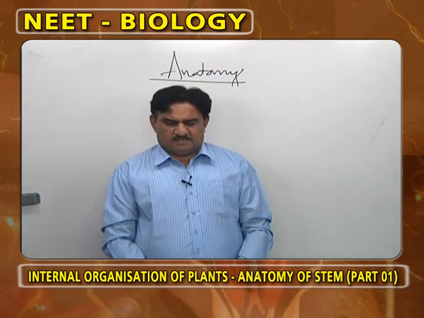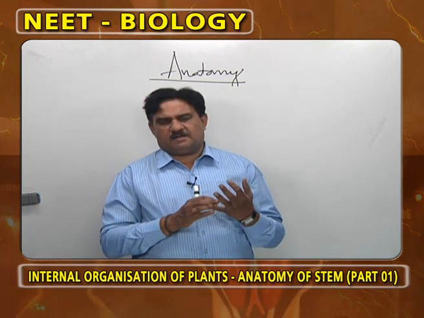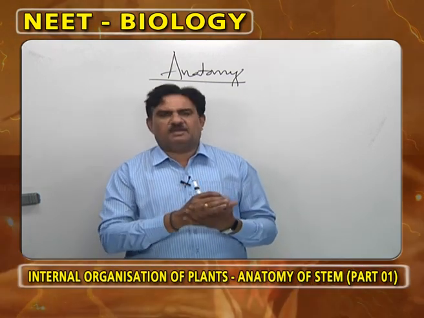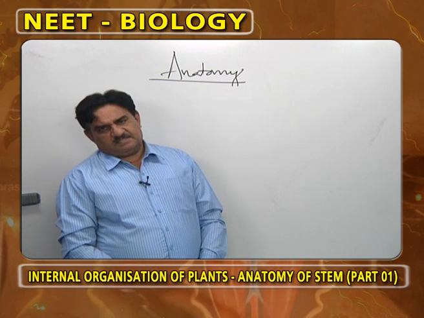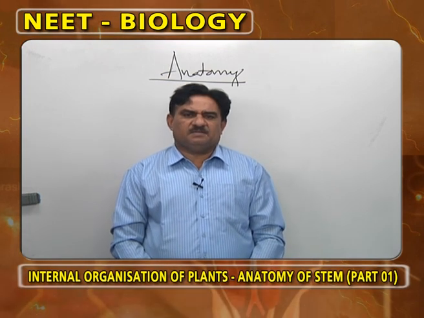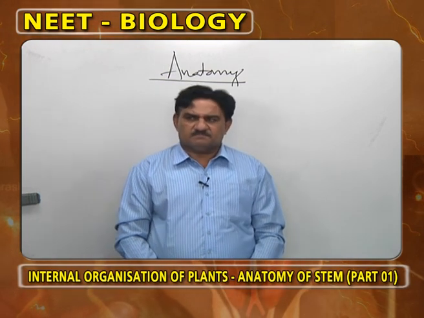Then second, in monocot stem, general cortex, endodermis, pericycle, medulla, medullary rays are completely absent. And in monocot stem, just below the protoxylem vessels, there is a special structure formed by the disintegration of cells called lysigenous cavity or protoxylem lacuna, which is absent in dicot stem.